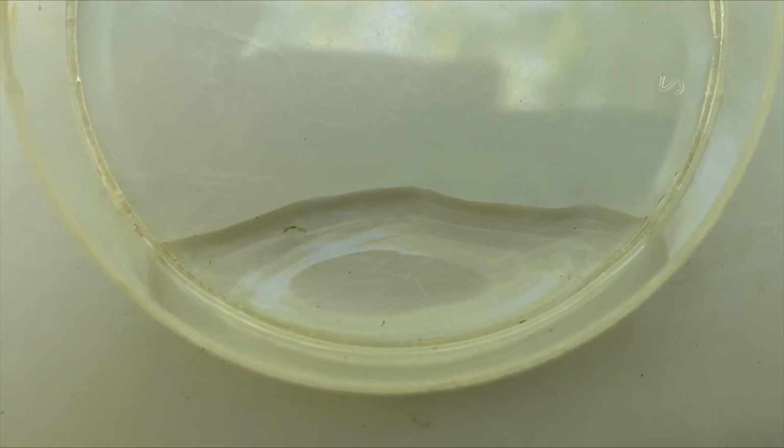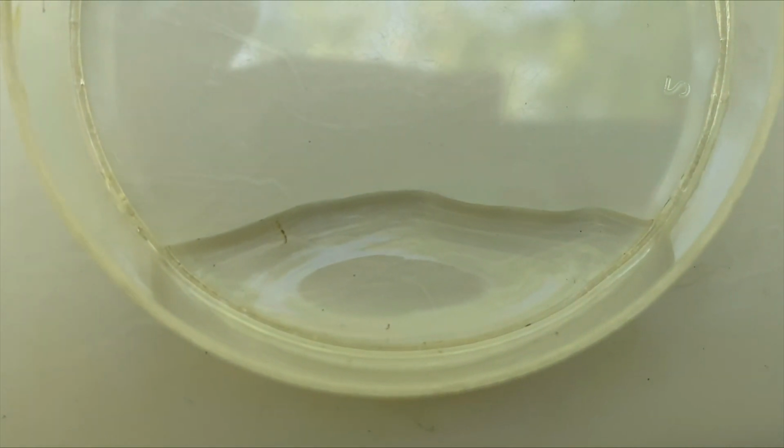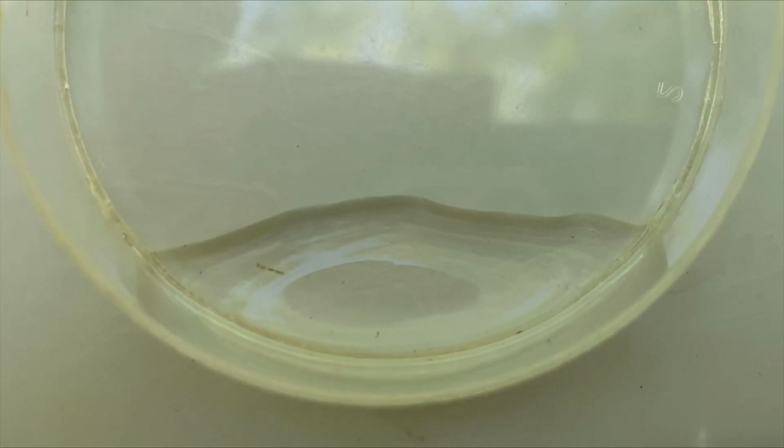This tiny little thing is called a midge, and this is also the larval stage. It will become a flying insect like most of the other things we've looked at. So this is an up-close shot of our midge. And you can see his little head, and then he's got some funny things sticking out at the end of his body. And you can see straight through him and see his insides.